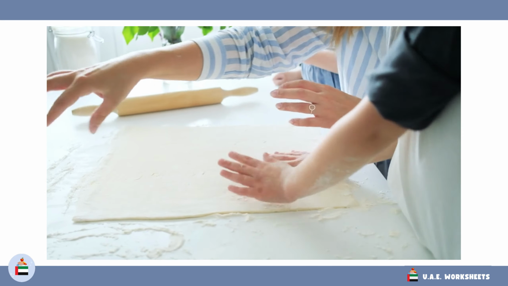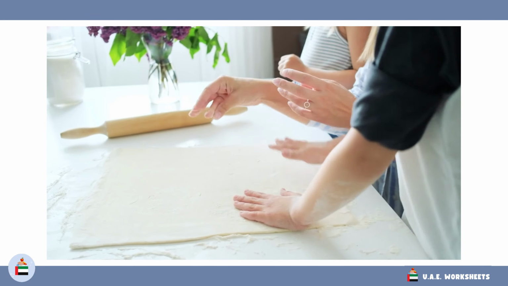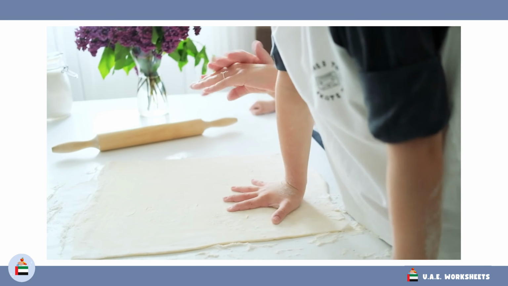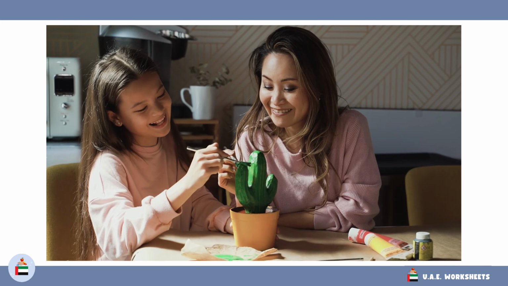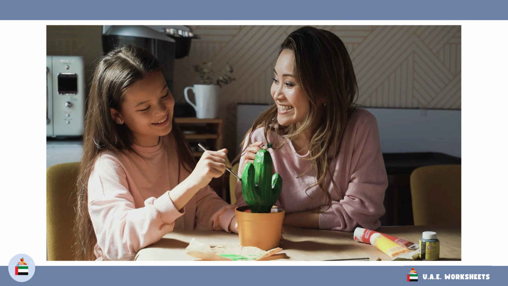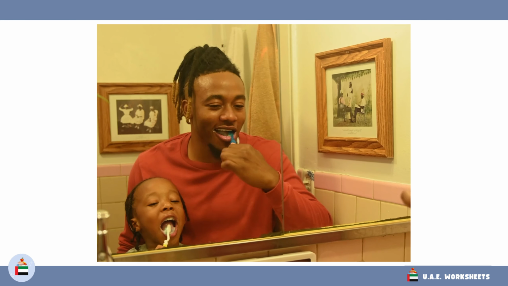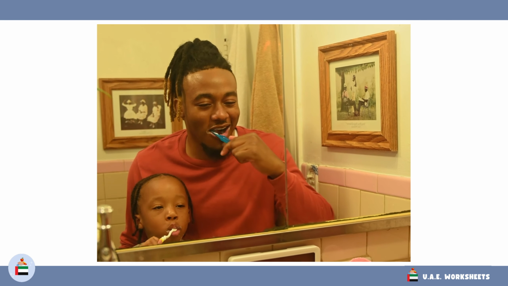Procedural writing can be used for writing out a recipe to teach your cousin how to make your favorite food. Writing out the directions to teach a friend how to make a craft. Or it can even be used to write out directions for your daily routine.